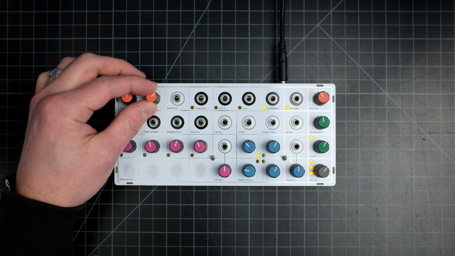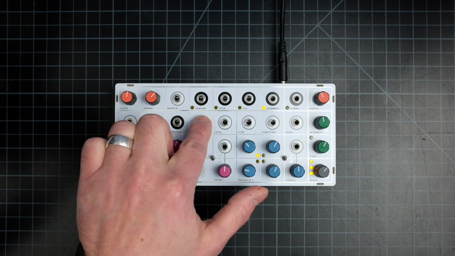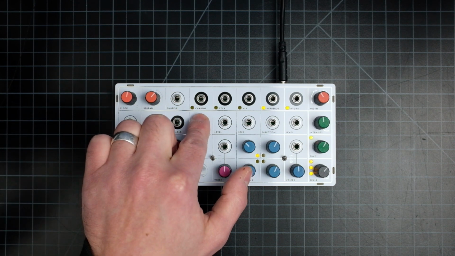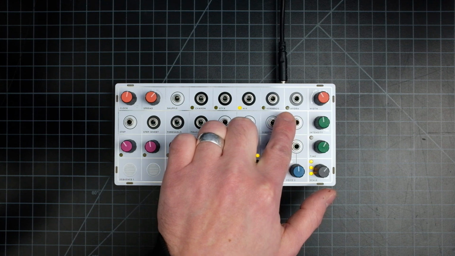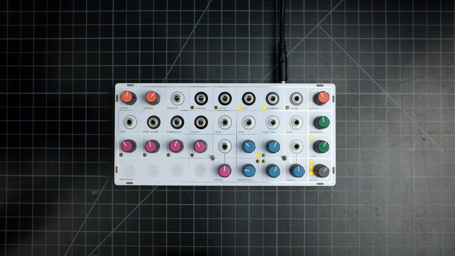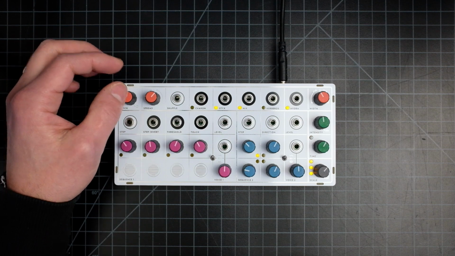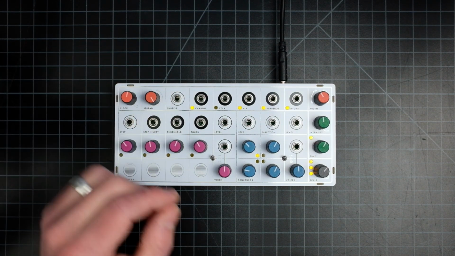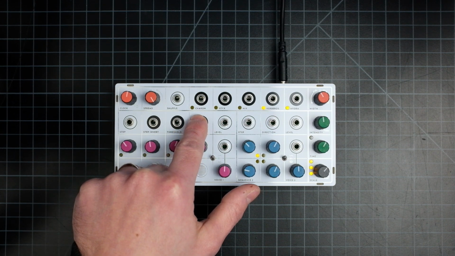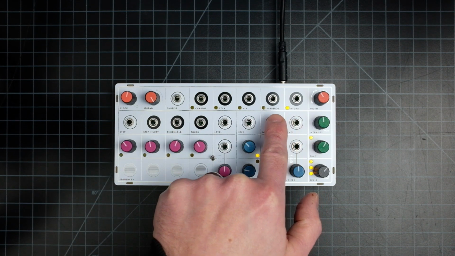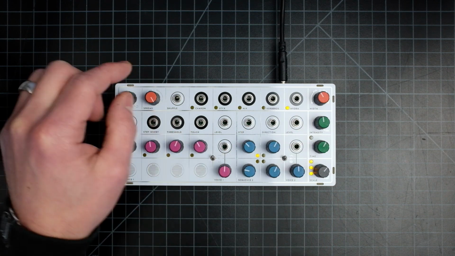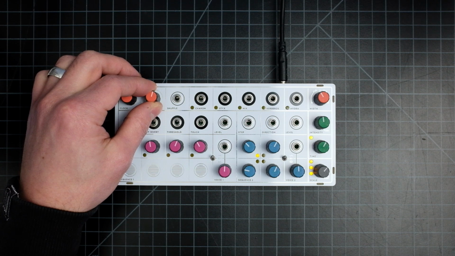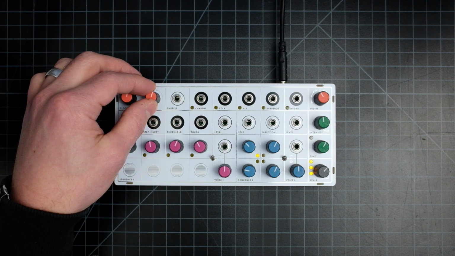And as I turn it to the right, you can see that this one actually doesn't change. It's always in sync with the master clock. But you can see that the outputs to the right are going at a slower rate, or a greater time division of the master clock. And if you turn it all the way, you see this one's going rather quickly, and these signals are moving slowly. So you can get a wide variety of timings out of that time division control from the spread knob.